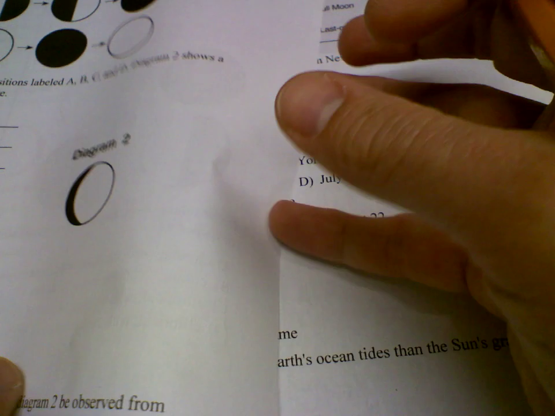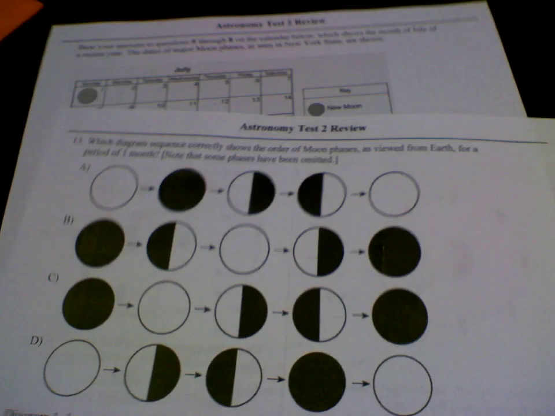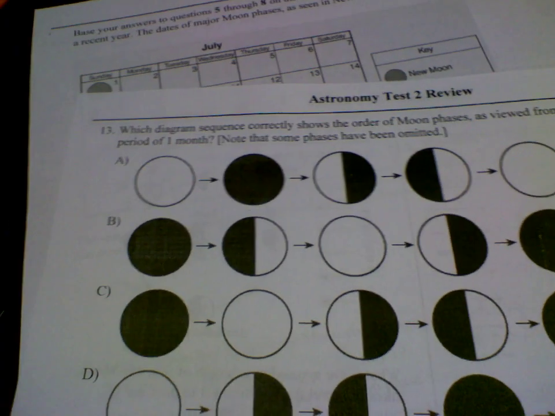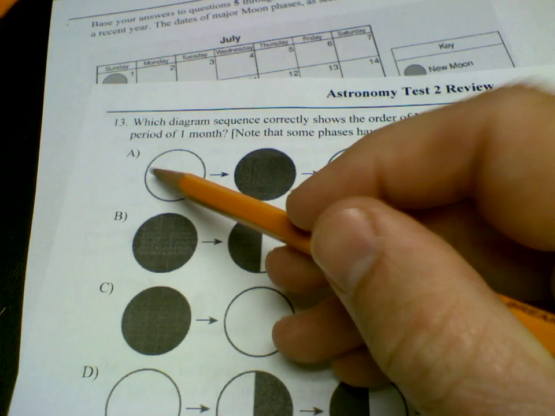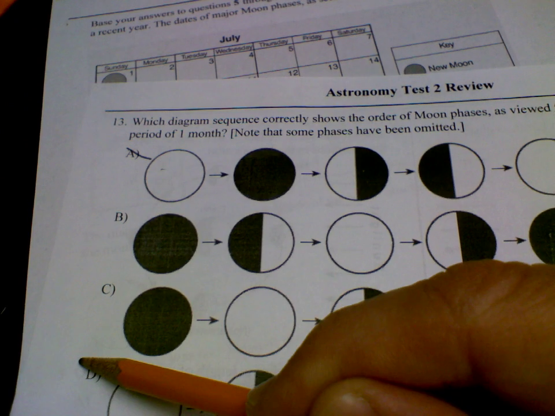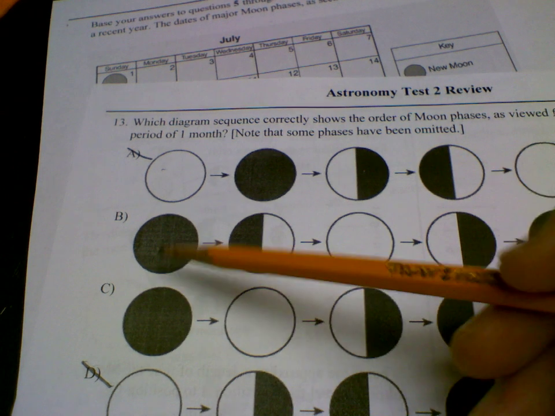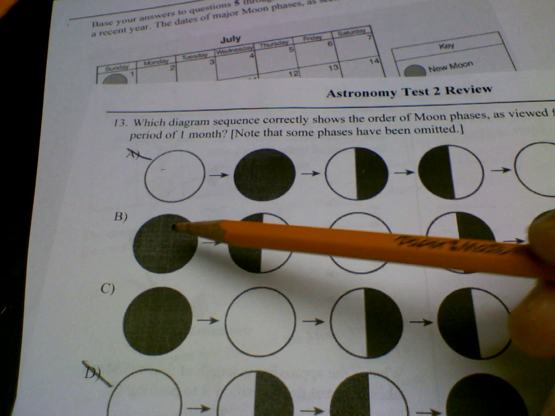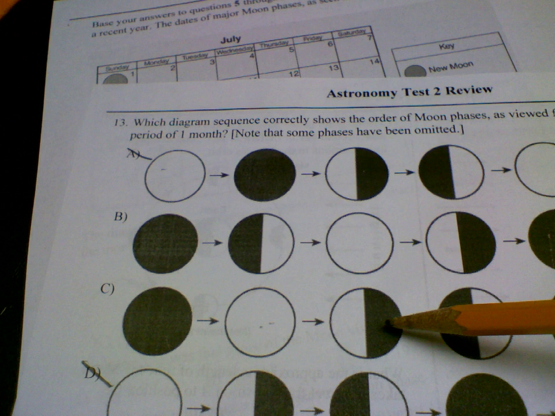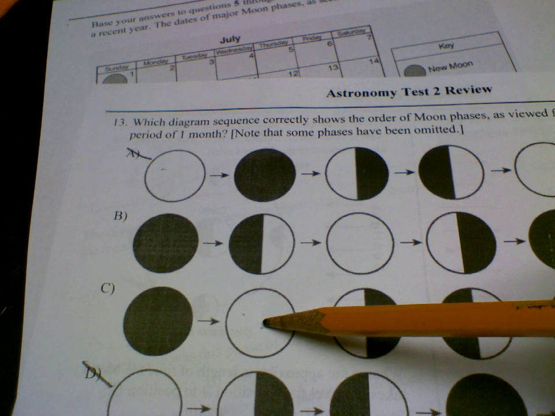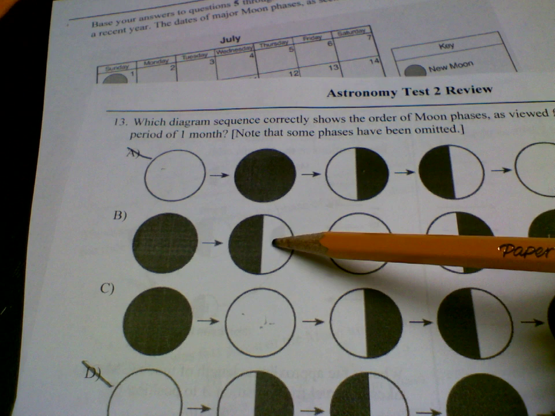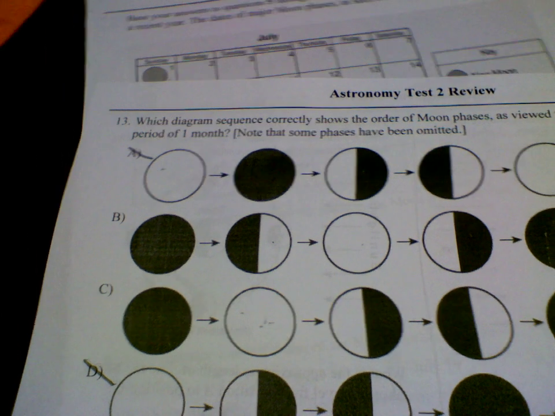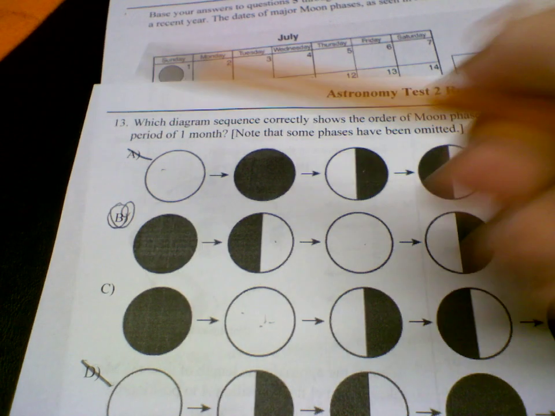We're getting close to the end. Number 13, which diagram sequence correctly shows the order of moon phases as viewed from Earth for a period of a month? We always start with the new moon. So, if you take a look, choice A starts with a full moon, choice D starts with a full moon. That's not good. Now we're left with these two. And remember, the moon will light on the right. So, you could see this is just off. This is off. We don't go from a new moon to a full moon. We go from a new moon, lights on the right, full moon, and then it shades in on the right until we are back here 30 days later. So the correct answer here is B.